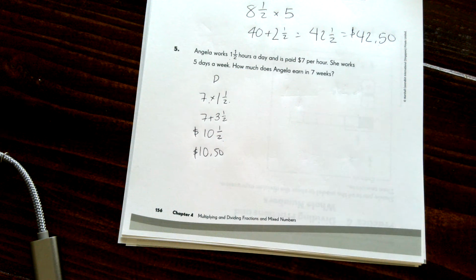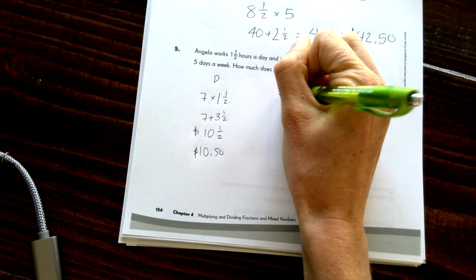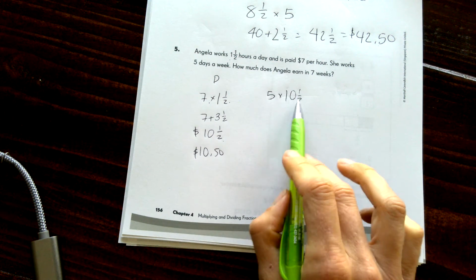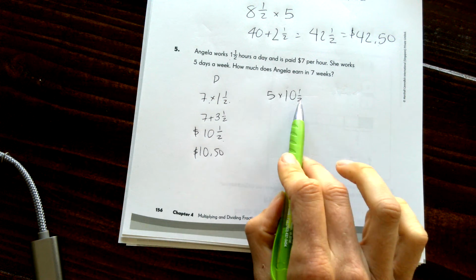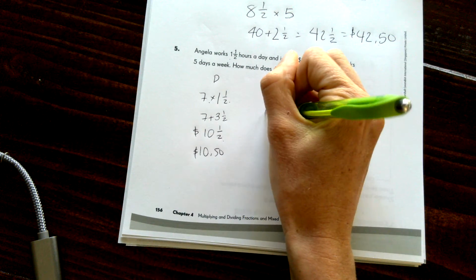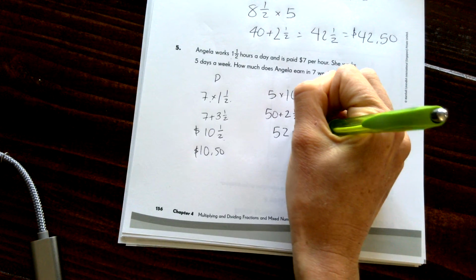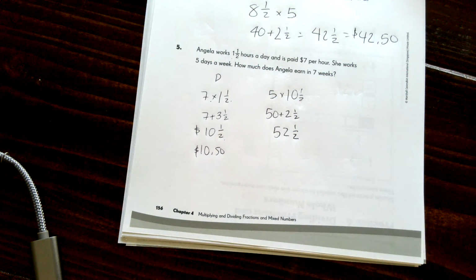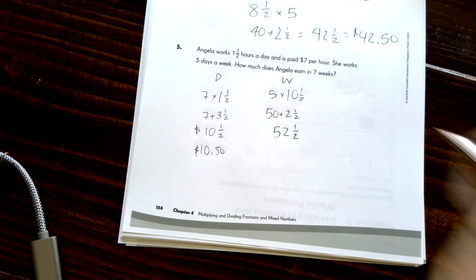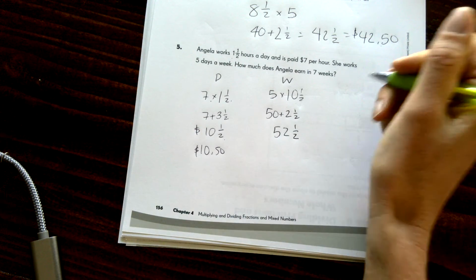She works 5 days a week. So I need my 10.5 times 5. Again, I'm going to split it up because I know half of 5 is 2.5. So 5 times 10 is 50, plus my 2.5 gives me 52.5. This is how much she makes in a week. But we don't want 1 week. How many weeks do we want? We want 7 weeks.